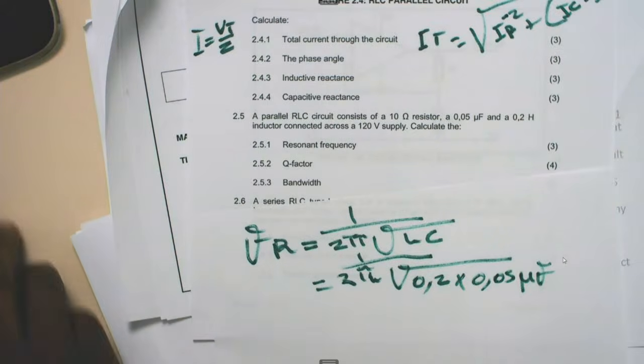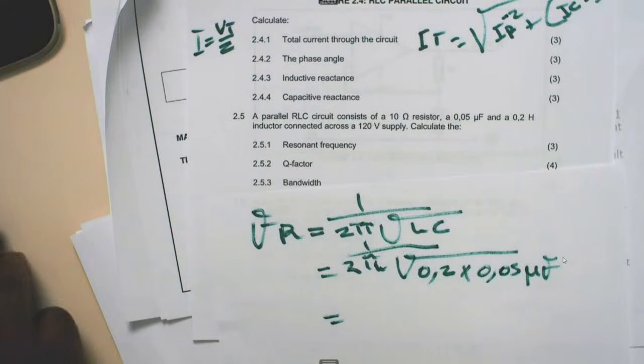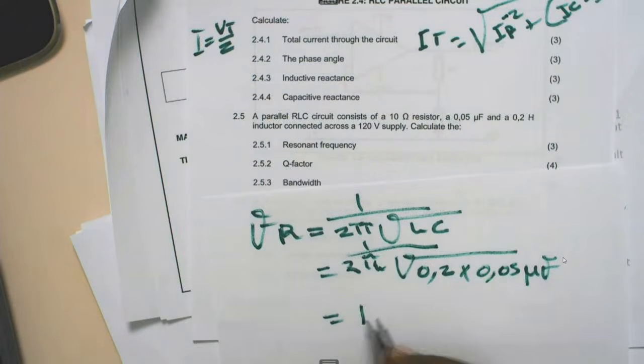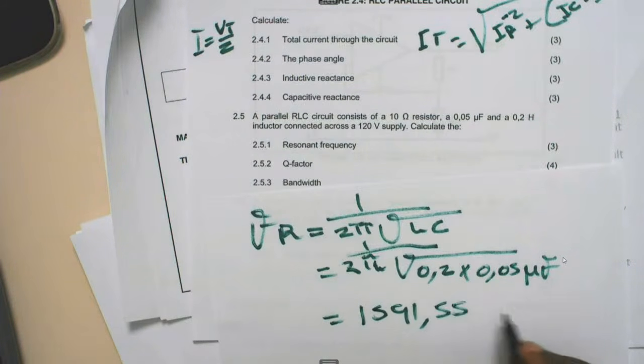So in this case we'll have 1 over 2 pi square root of 0.2 multiplied by 0.5 to the power -6, which will give us 1,591,55 hertz. This is our resonant frequency.